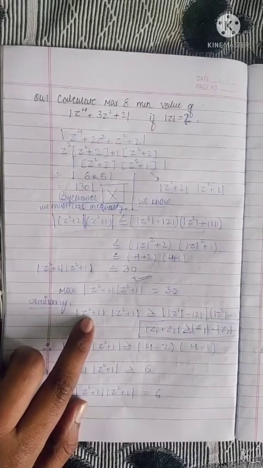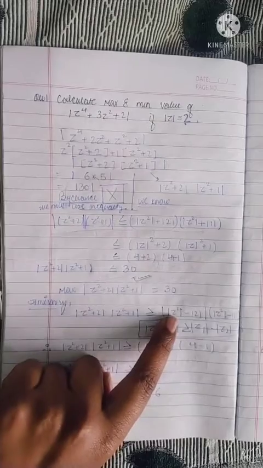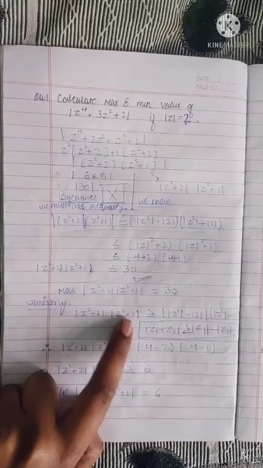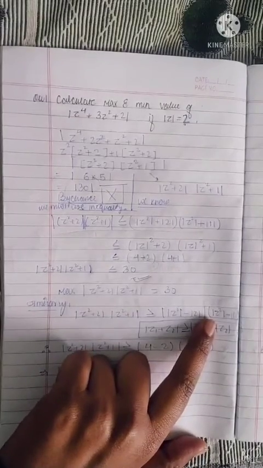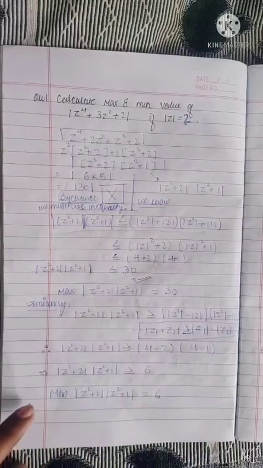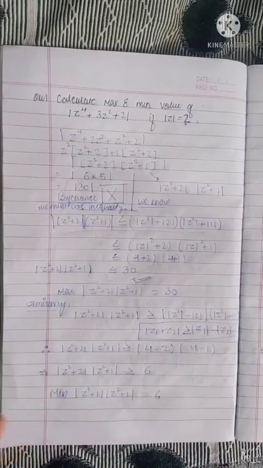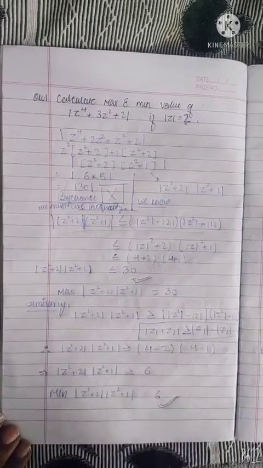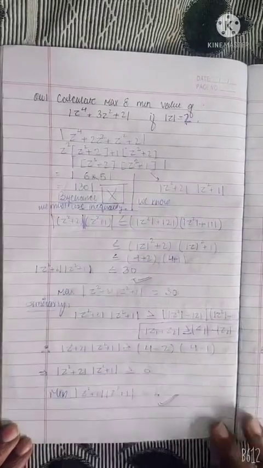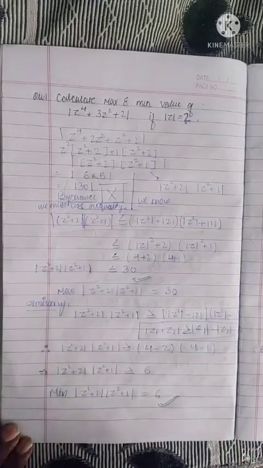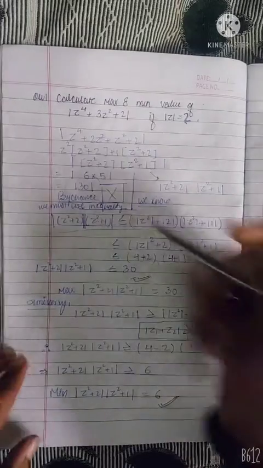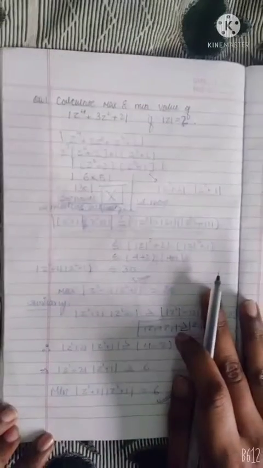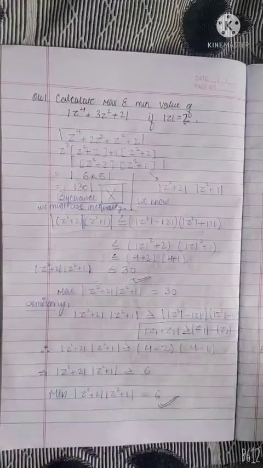Modulus of z square plus 2 is always greater than or equal to modulus of z square minus modulus of 2, and similarly modulus of z square minus 1 is always greater than or equal to modulus of z square minus modulus of 1. When we solve this, what we get from the calculation is 6. Hence the minimum value of the function is 6 and the maximum value of the function is 30. Okay, it's not like through this method we got plus 30 and we take out minus 30. No, that is not the way. We need to use inequality to find the correct answer.